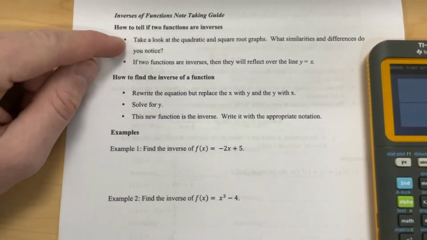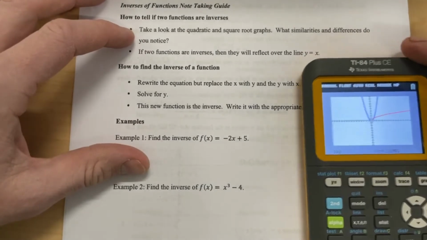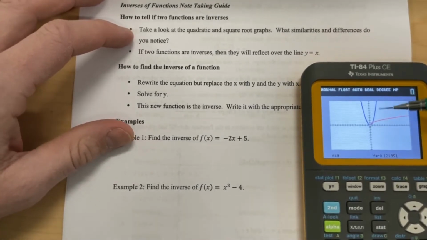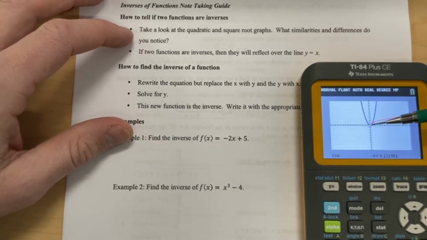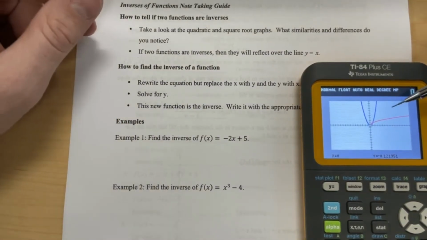Now, first thing I want to do before we start looking at inverses is look at two graphs. I've got a graph here of a quadratic, y equals x squared, and a square root, y equals square root of x. What similarities and differences do you notice between these two graphs?